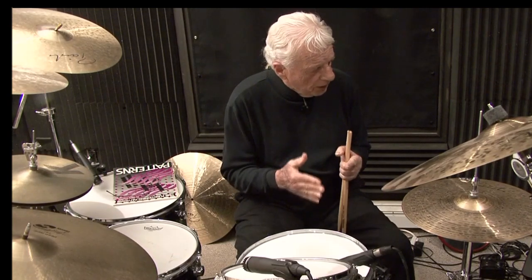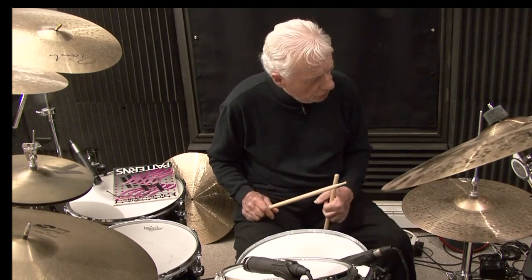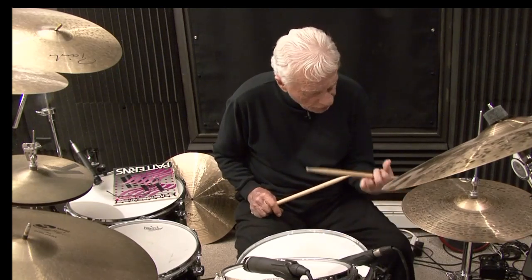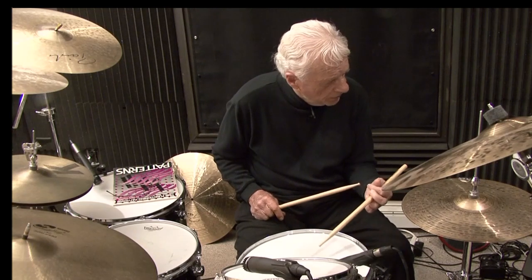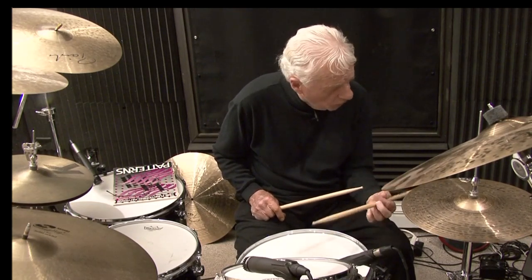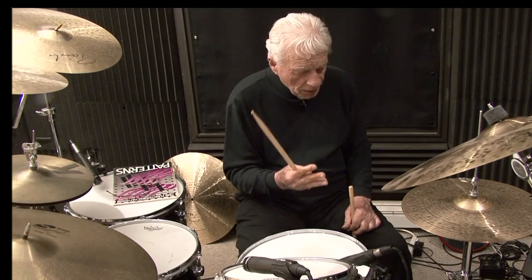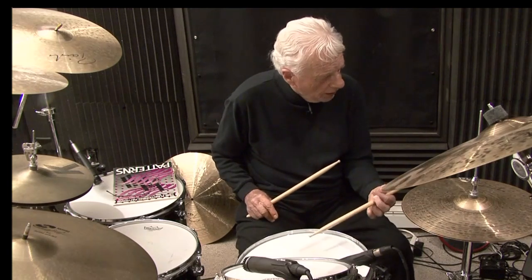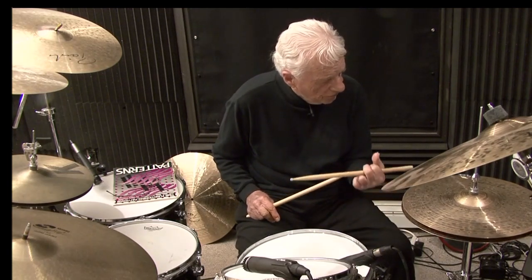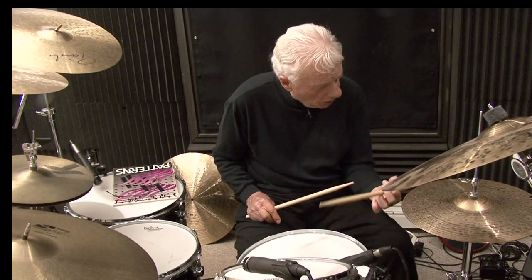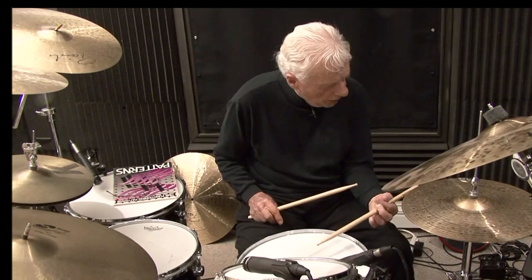So now I'm going to play the first line with the bass drum, the snare drum, and the hi-hat. 1 and 2 and 3 and 4 and 1 and 2 and 3 and 4 and. Now I go to the second line, it reverses itself. It starts off with the left, so now I have 1 and 2 and 3 and 4 and 1 and 2 and 3 and 4 and 1 and 2 and 3 and 4 and third line.